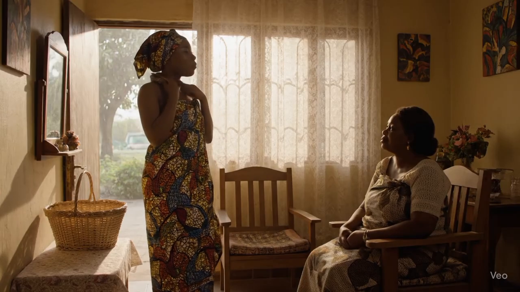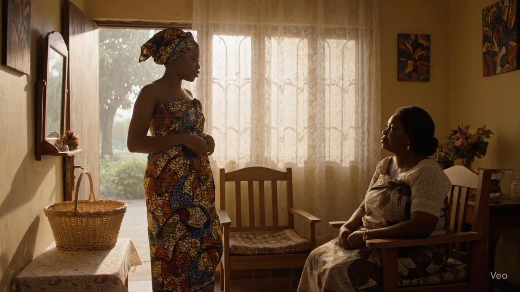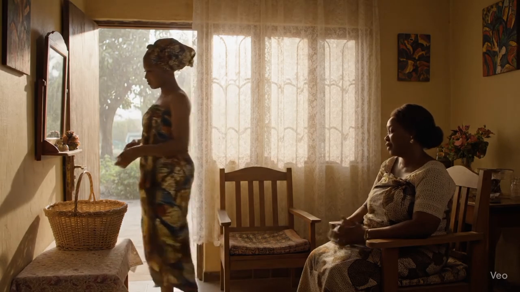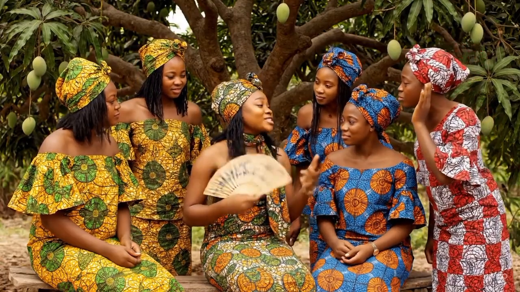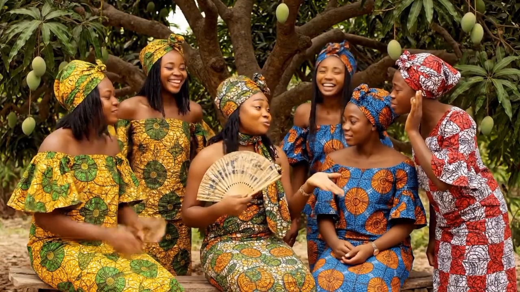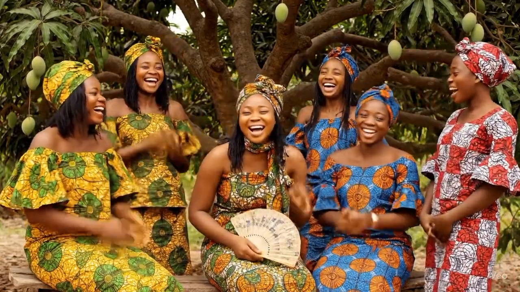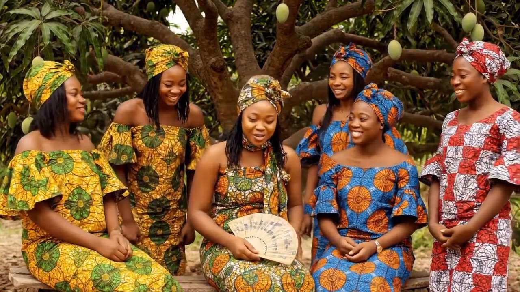Mama, I want to go to the market to buy foodstuff before the sun gets hot. Okay, my daughter, but don't stay long. Girls, if you see the guy who sells fish at the market today, the guy is too fine. And that one you know, they crush you.